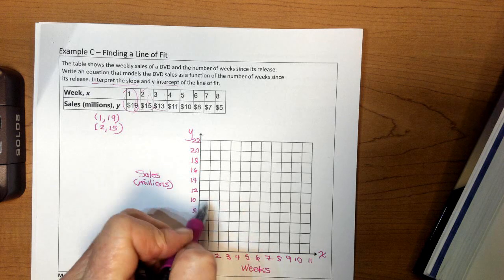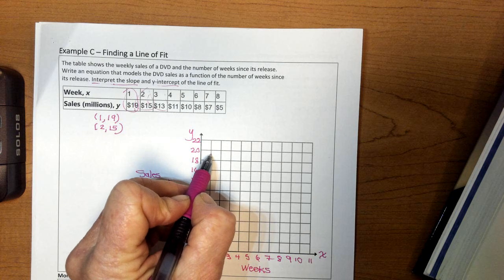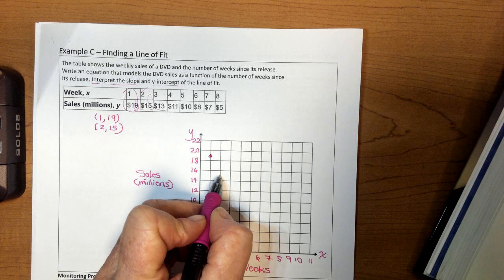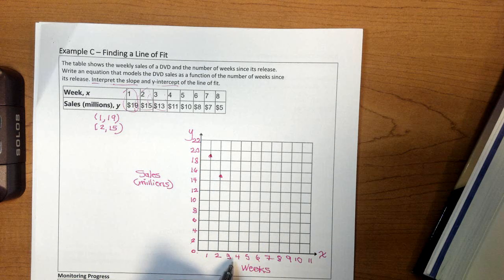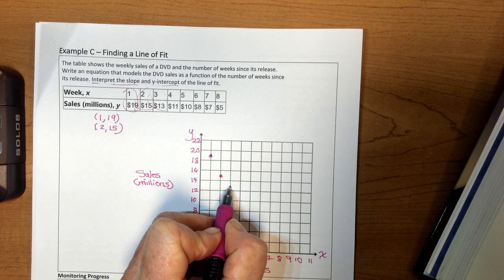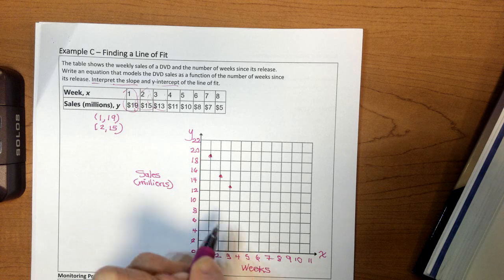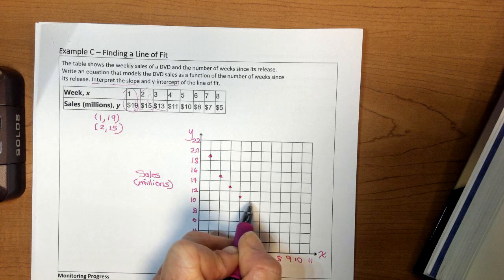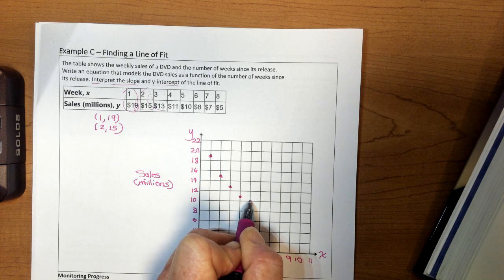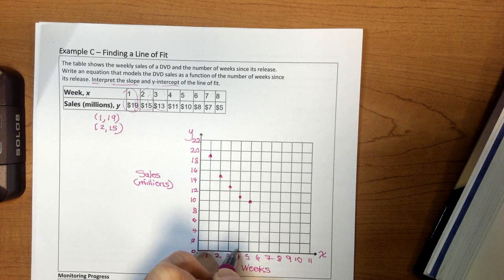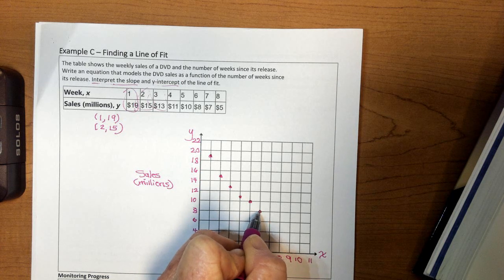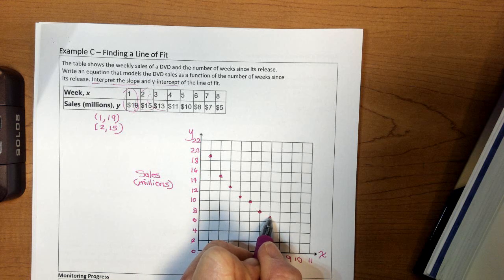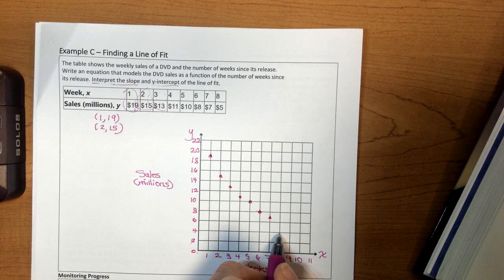So 1 and 19, so I'm going to go way up here to halfway between 18 and 20. Then I go 2 and 15, which is right there. 3 and 13, which is right here. 4 and 11. 5 and 10. Oh, I like when those points are right on the line. 6 and 8. Another point right on the line. That's always nice. 7 and 7. And 8 and 5.